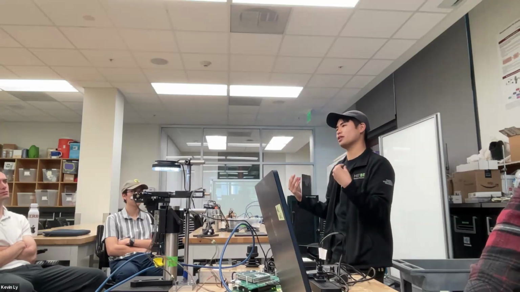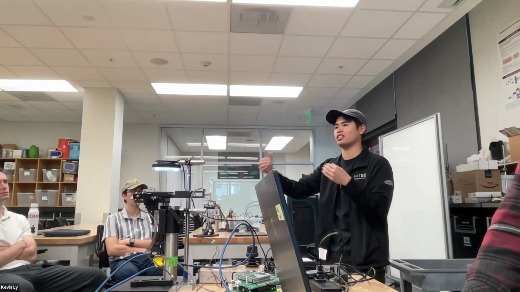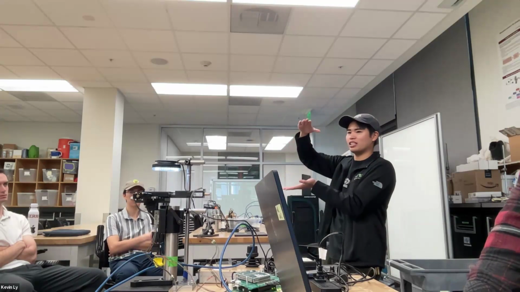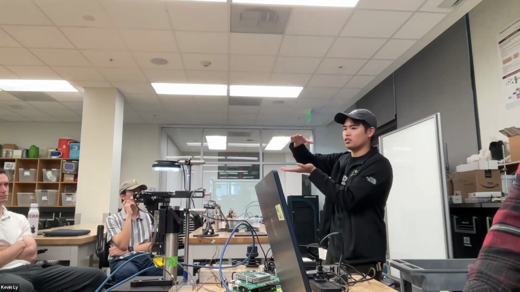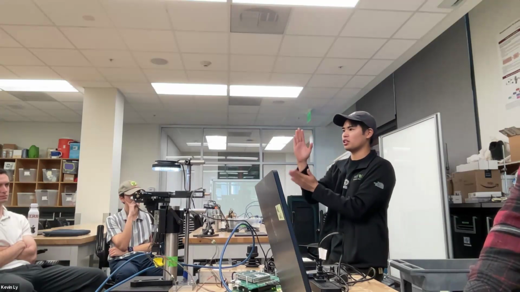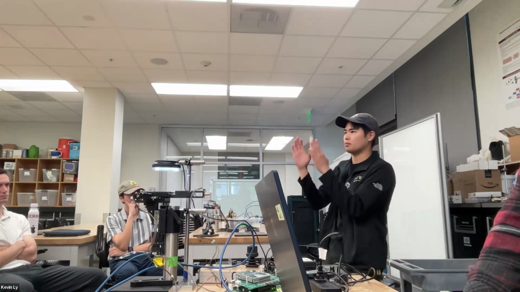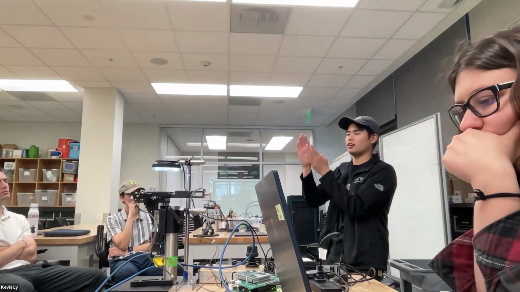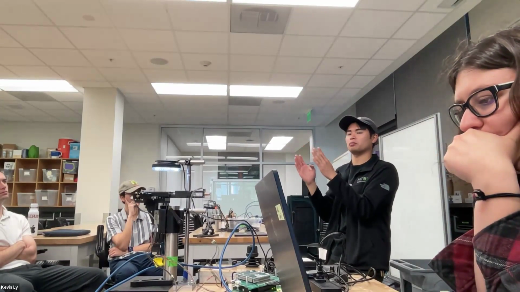But in this sense, we want to put in electricity to change its shape. One way is to make it taller or bigger. The motor is moving things up and down, but the piezo is moving up and down in a very tiny way, based on the electrical signal you're putting into it.